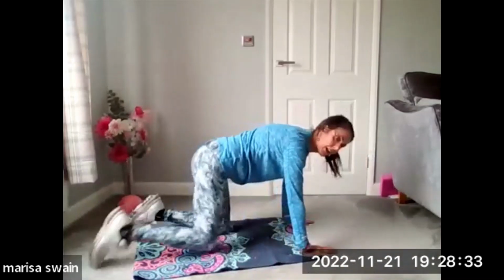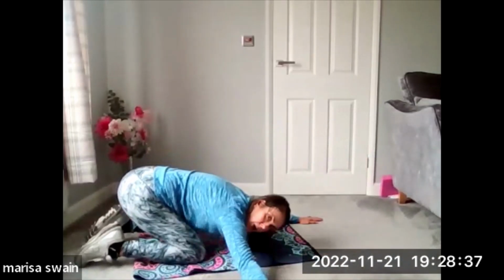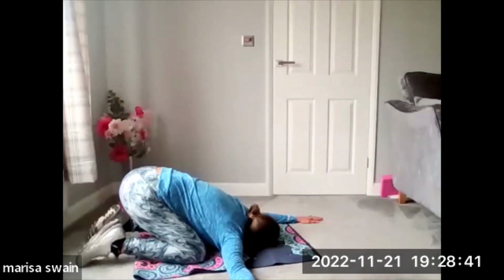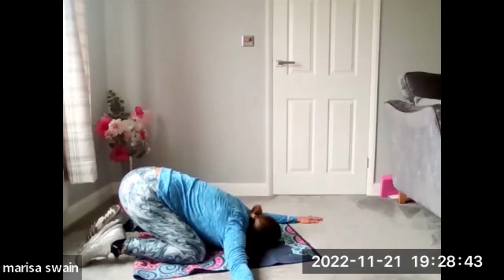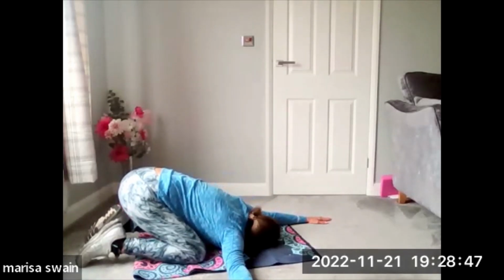I'm going to come around the other side, ladies, just to show you. So back towards your heels. Taking away that arm. Take it away. Look away from it. Take your head down, and then lifting your thumb up to the ceiling. Engaging the muscles in the chest, and then allowing the breath to slow down.